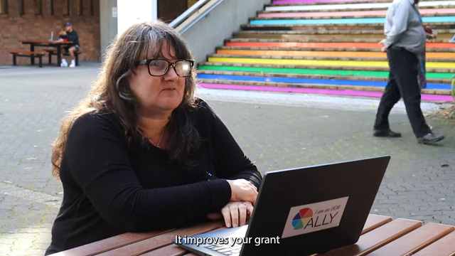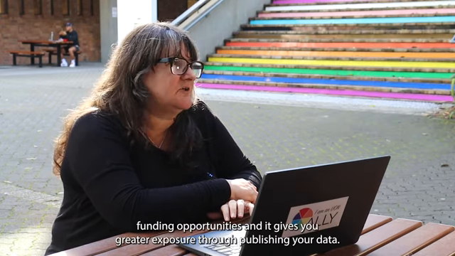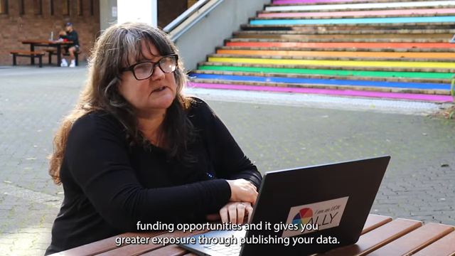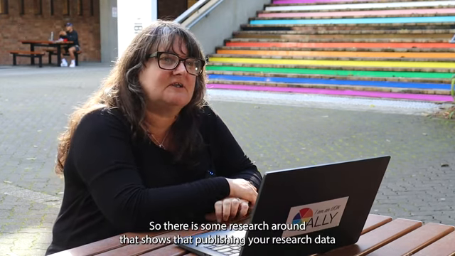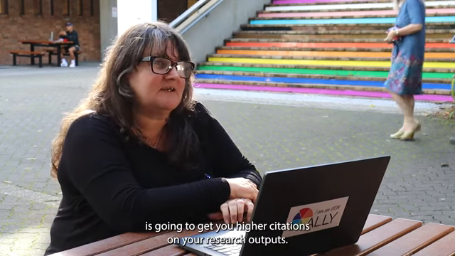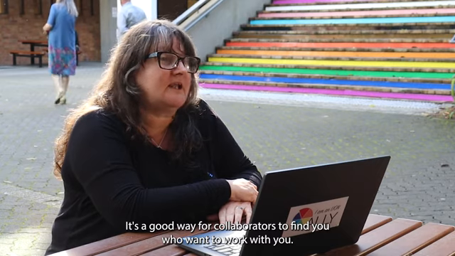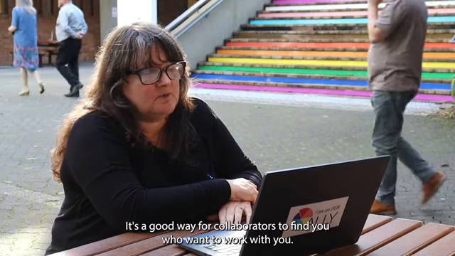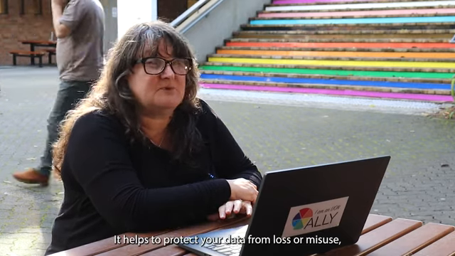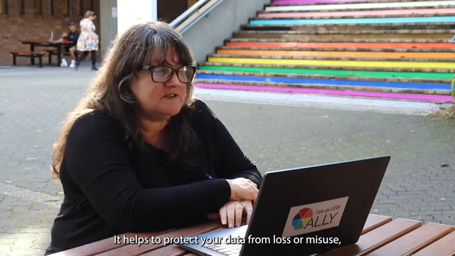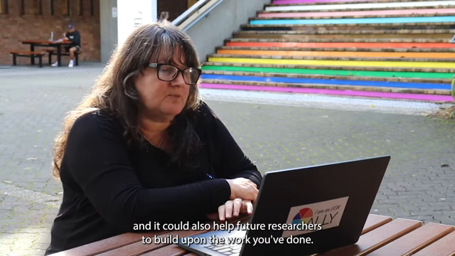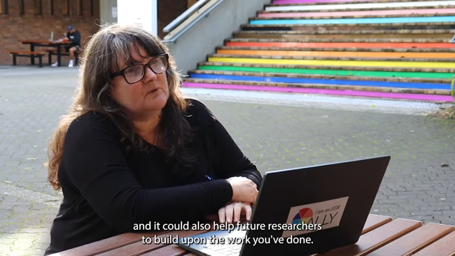It improves your grant funding opportunities and it gives you greater exposure through publishing your data. There is some research that shows that publishing your research data is going to get you higher citations on your research outputs. It's a good way for collaborators to find you who might want to work with you. It helps to protect your data from loss or misuse, and it could also help future researchers to build upon the work that you've done.